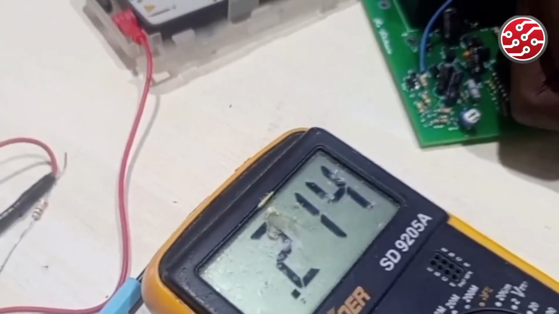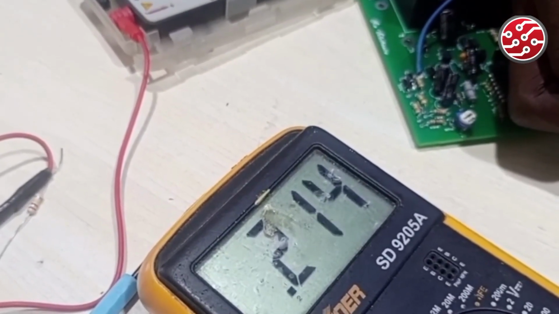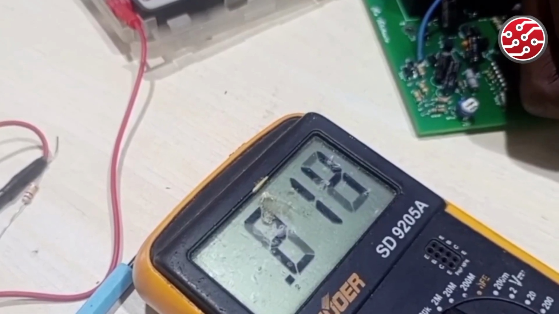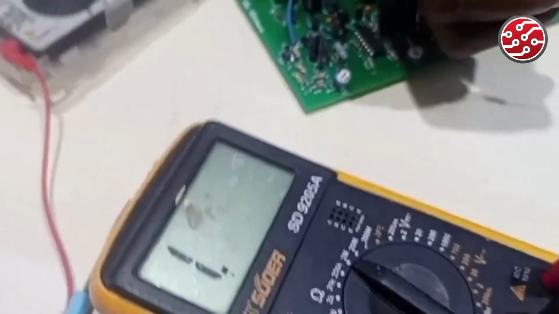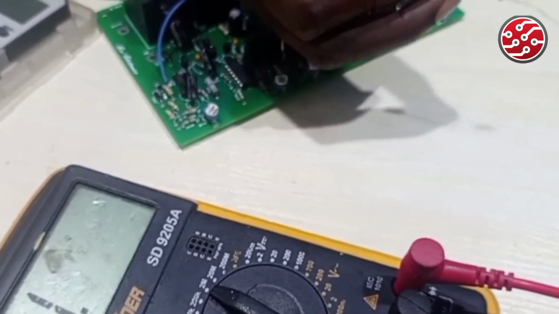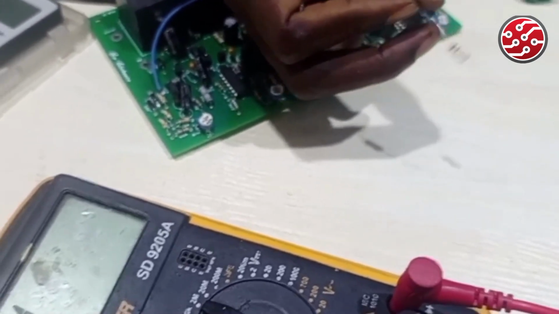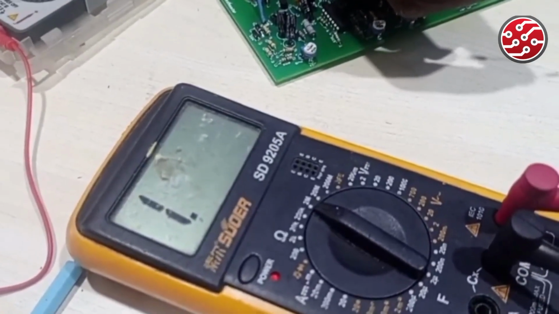So this resistor gave me 214, 215. That's the value of that resistor due to some practical issues, so don't mind them like that.